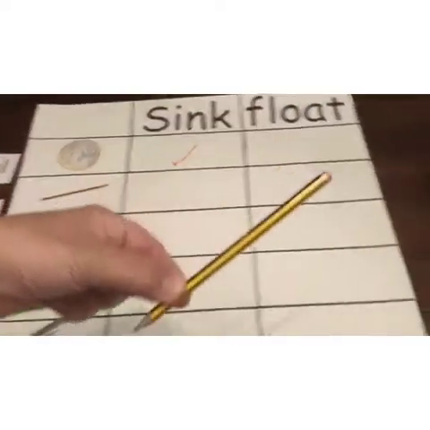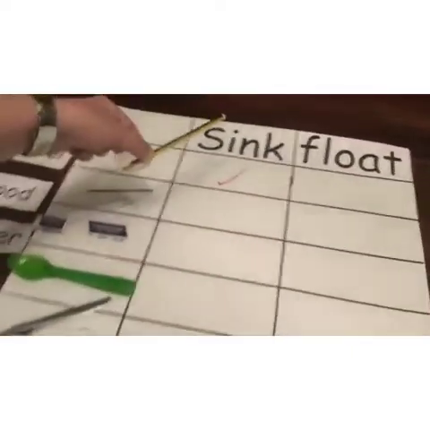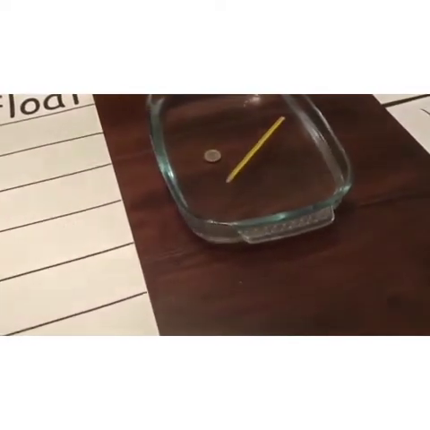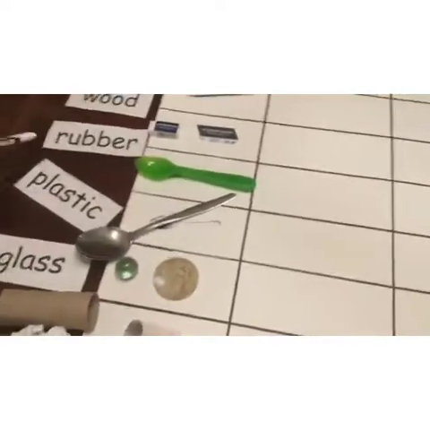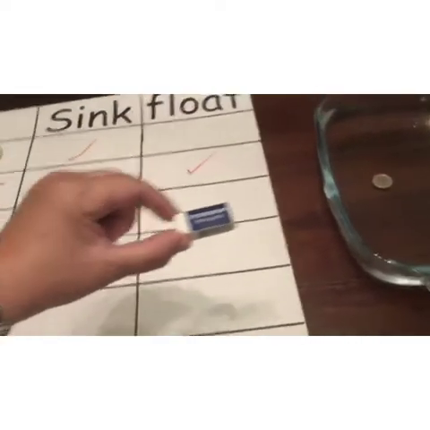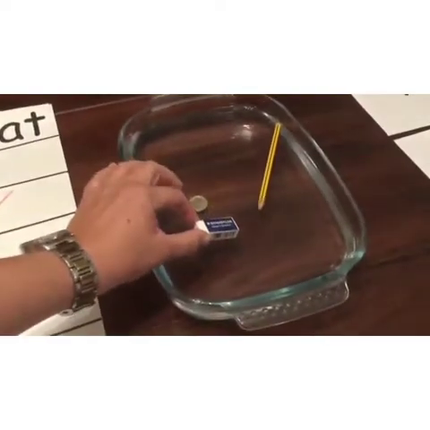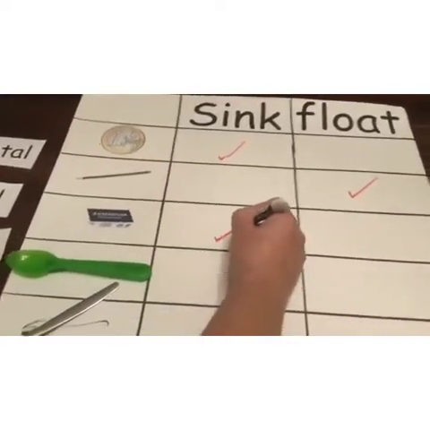Let's start now with a pencil. What do you think? Will it sink or will it float? Let's see. Yes, well done. It can float. Now we have the rubber. What do you think, class? Does it sink or does it float? Let's see. Oh, wow. It sunk to the bottom. Let's put the tick there.